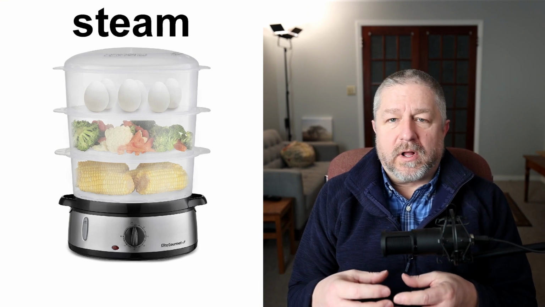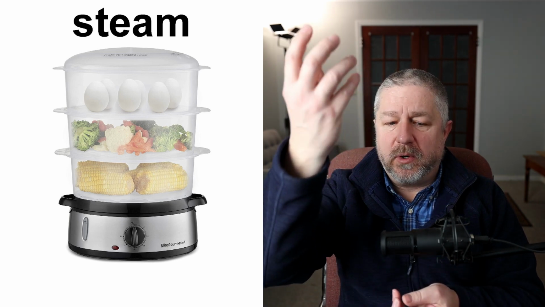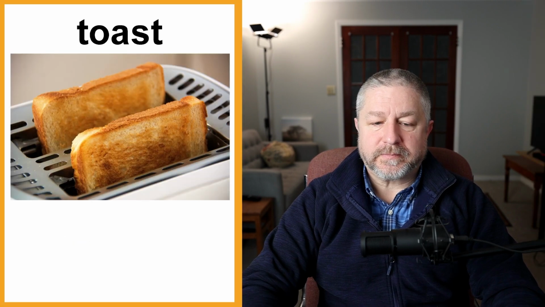Some of you might steam your food. Jen and I have a device called a steamer, and we will often use our food steamer to steam broccoli. We'll steam different kinds of vegetables with it. Sometimes we'll use it to steam rice. Sometimes we'll use it to steam corn, like in this picture. But basically, the bottom has water in it, and the water boils, and then steam goes through the food. It's a yummy and easy way to cook food.